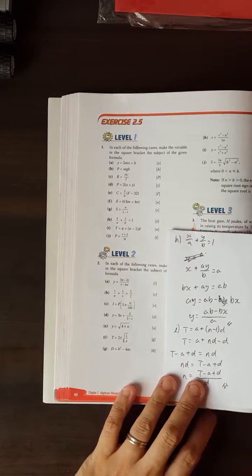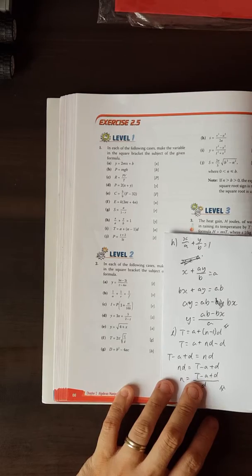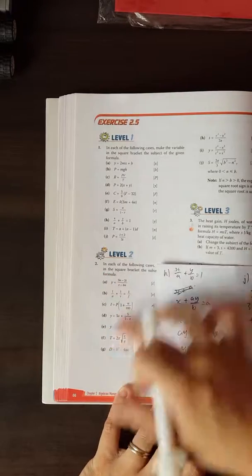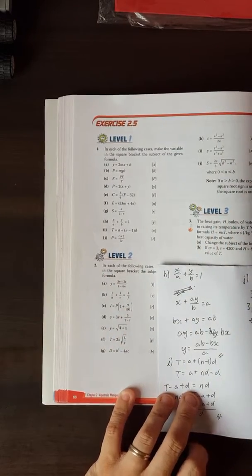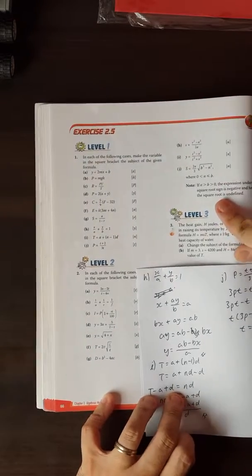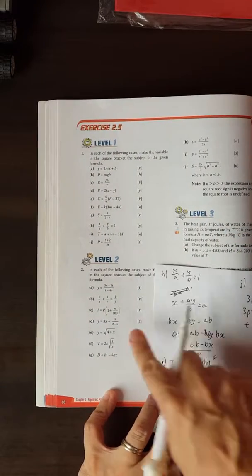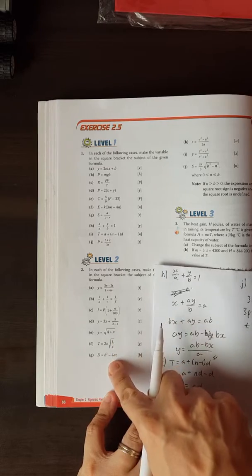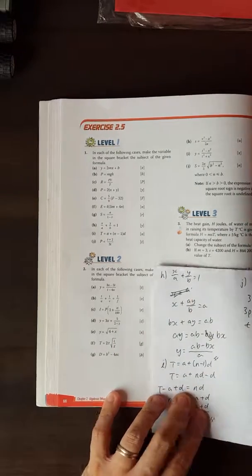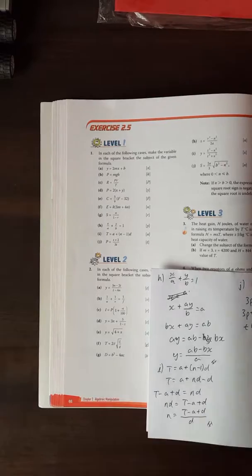Next up, I will be requesting you to do question 2. Alright, the level 2 questions, whereby it involves more of the factorization part, as well as square root, as well as square. Right, so see you. Yeah, that will be part 4. Right, see you around.